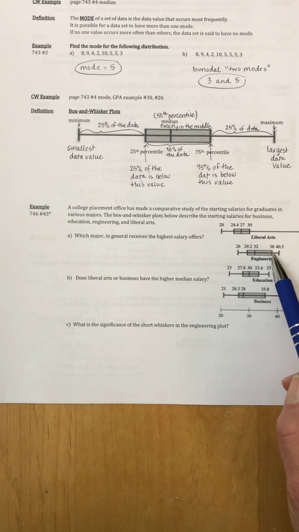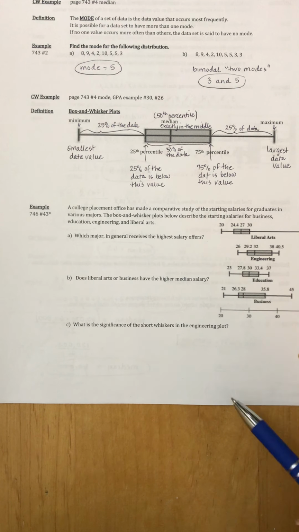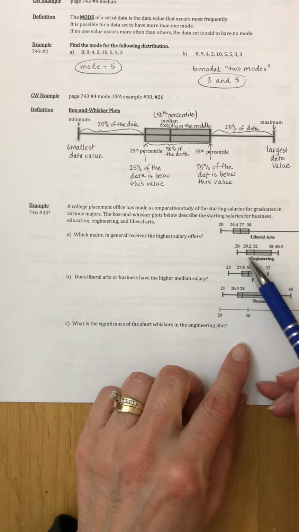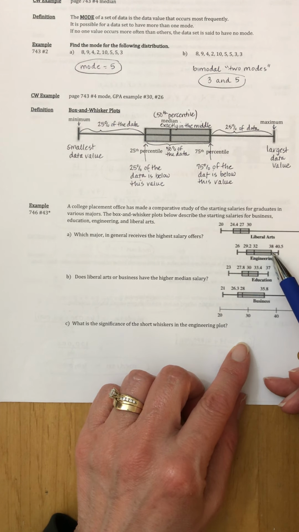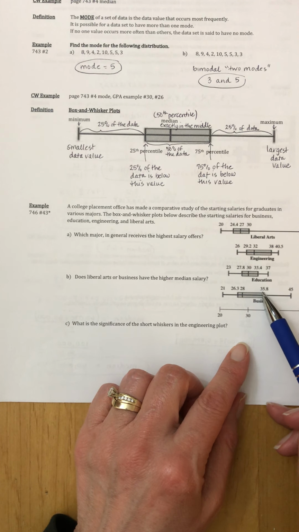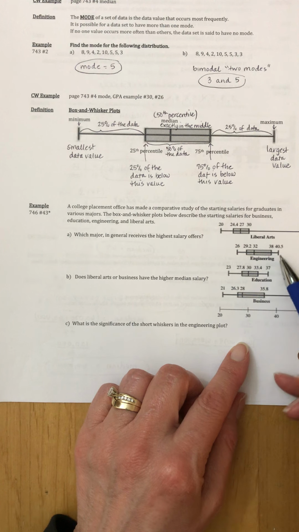So as we look at all these, we can kind of compare them. So who has the highest salary? Well, who goes over here to the right the most? Engineering is 38 for its box, whereas business is 35.8. And here engineering goes up to 40.5 and business goes up to 45.